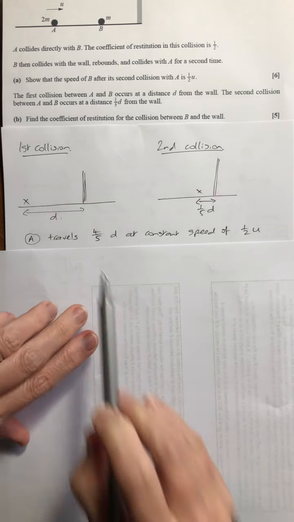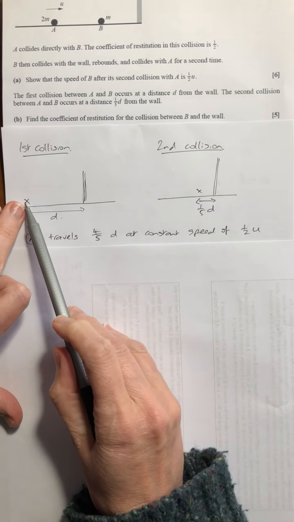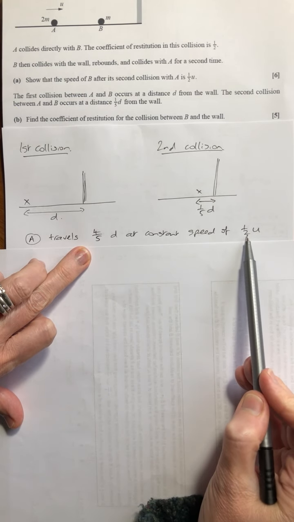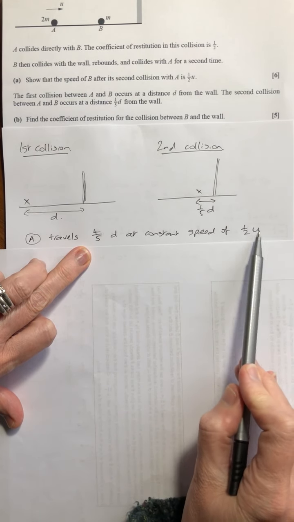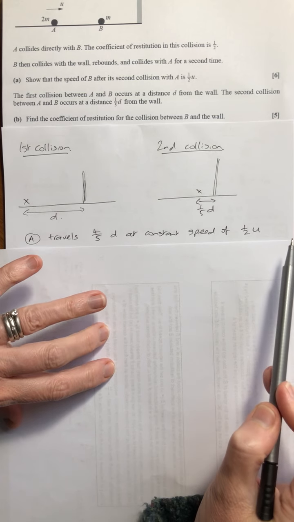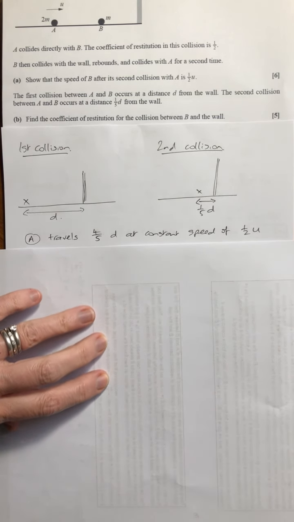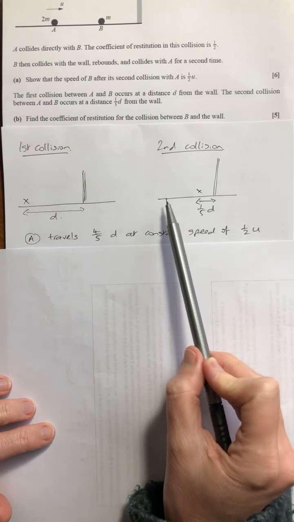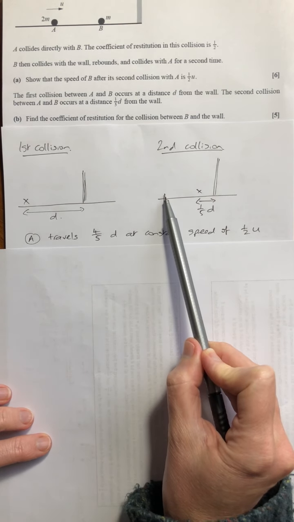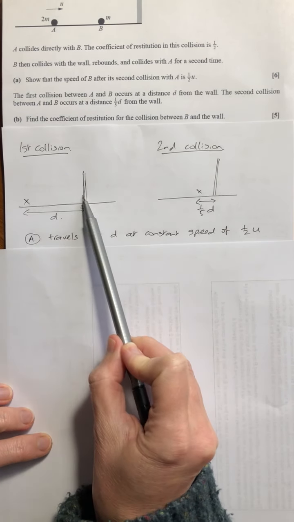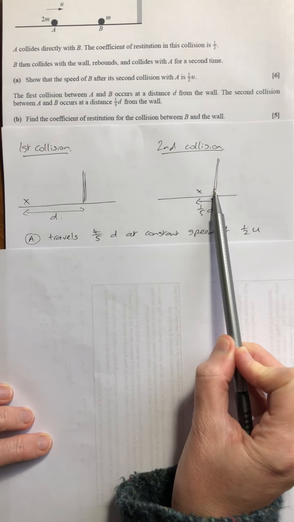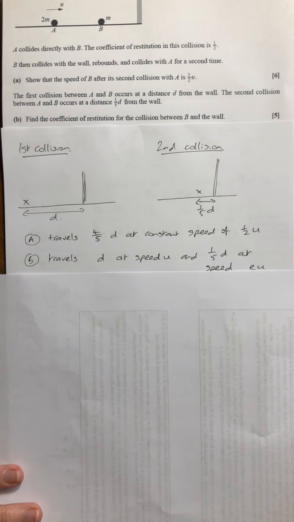I know that A travels that distance. So from there to there, it's travelling 4/5 D. And of course, it's at a constant speed. A couple of people were using accelerations. No, it's travelling at a constant speed, so it's not appropriate to include any accelerations in your equations. B is travelling all the way from there to there at one speed, and then it gets to the wall and it's travelling back from there at a different speed.